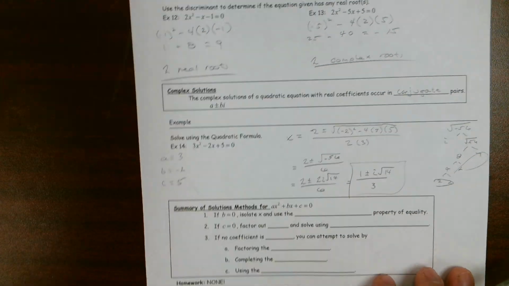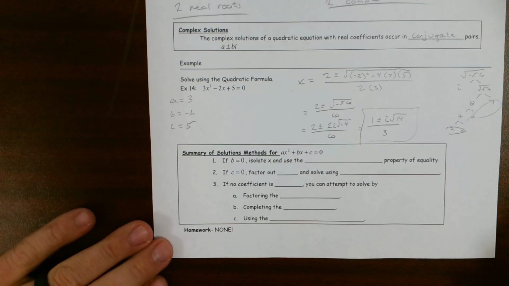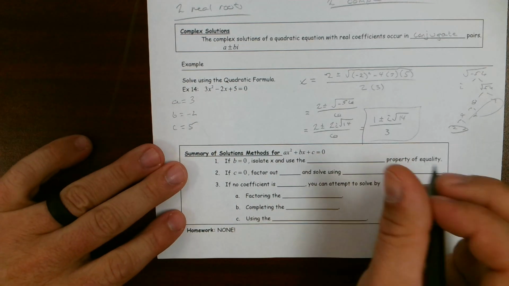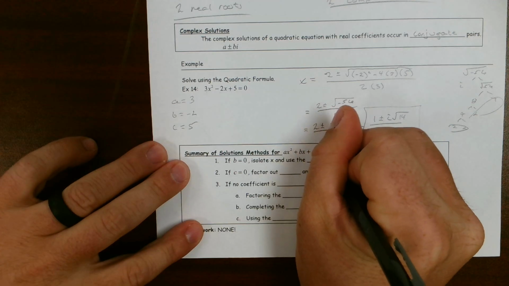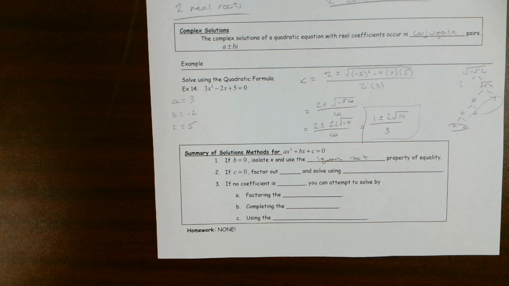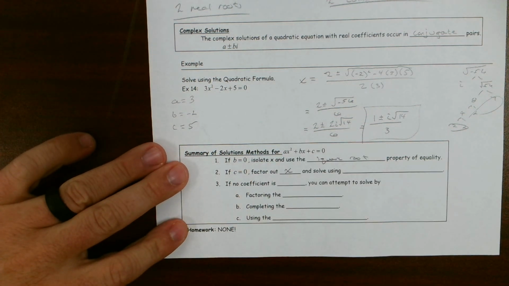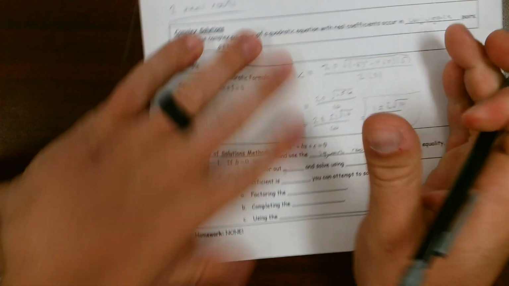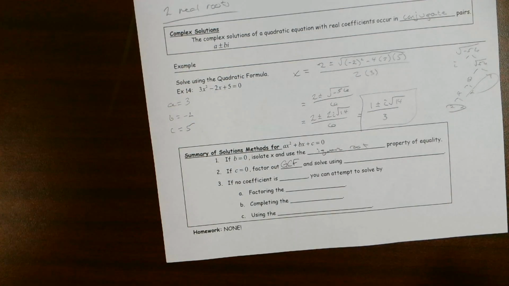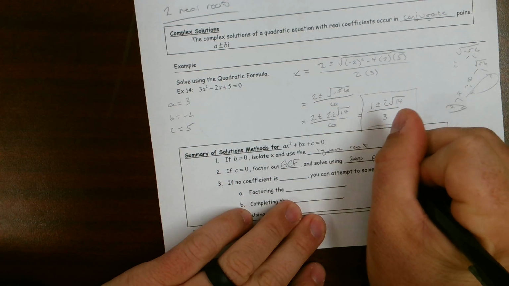Okay, so just a quick summary of how to solve quadratics here. That's what this last box is. So if b is equal to 0, you have no b there, you want to isolate the x and use the square root property. This box is going to help you as you do your homework and you're trying to figure out how to solve which equations. If c is equal to 0, you want to factor out the GCF, not just the x. We saw it earlier with 4x squared minus 3x. Okay, factor out the GCF and solve using the zero product property.